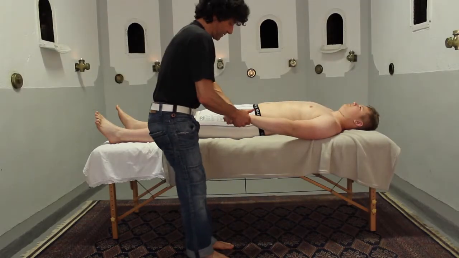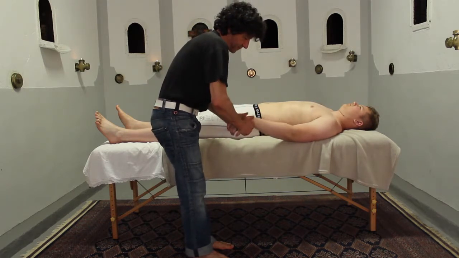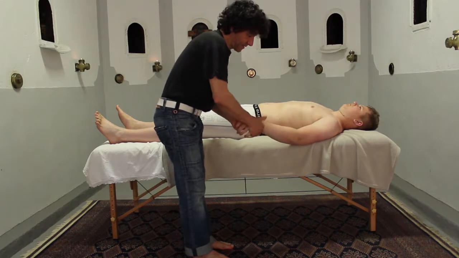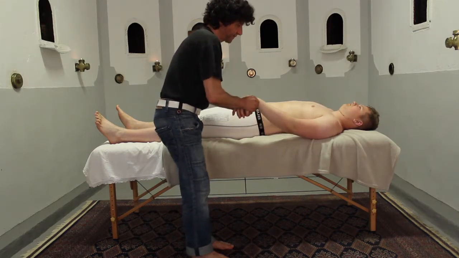Technique 10. Using both hands, take the client's wrist and begin pushing softly into the arm. Start a rotatory movement, pushing through the arm, shoulder, neck and head, while stretching and pulling.